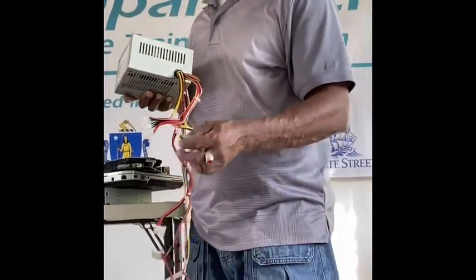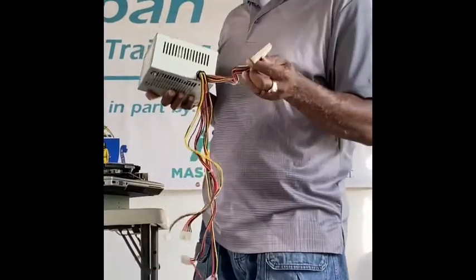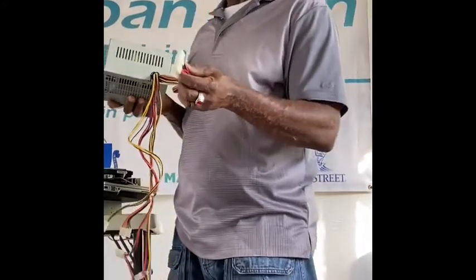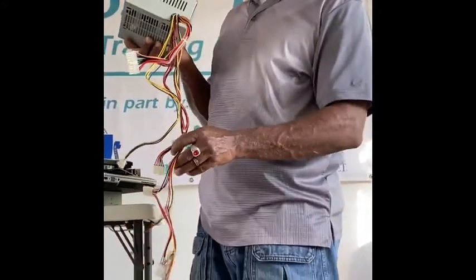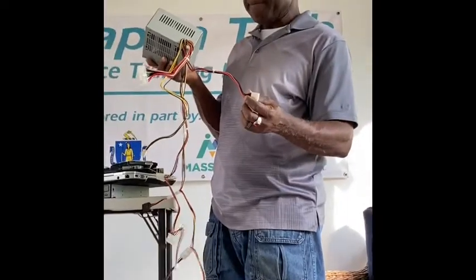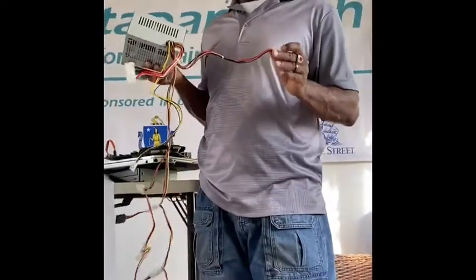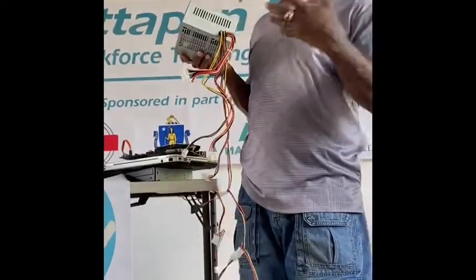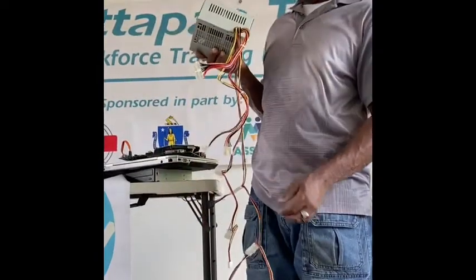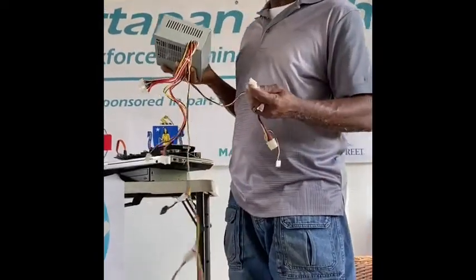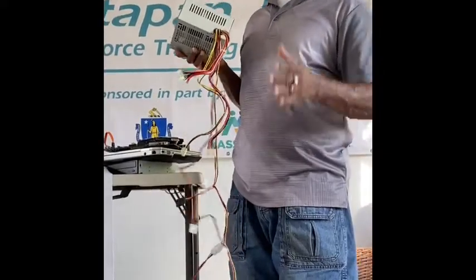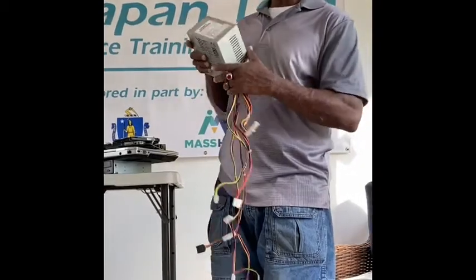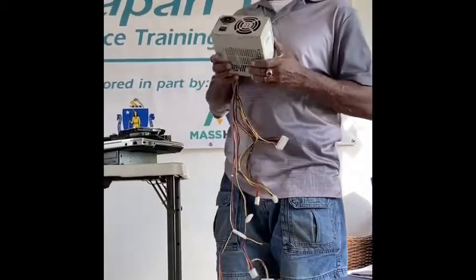We have other cables that bring power to the motherboard too. You have to be able to identify all these types of connectors that are attached to the power supply. The job of those connectors is to bring power to the motherboard for the CPU, bring power for all of the circuits in the motherboard, and some of these cables bring power to the drives. So everything inside the computer needs electricity, and the power supply is what brings that electricity.